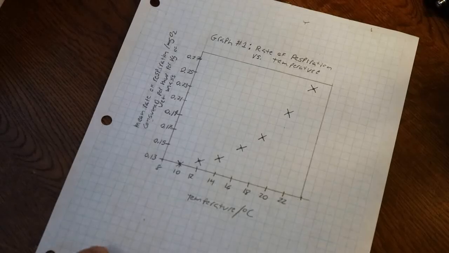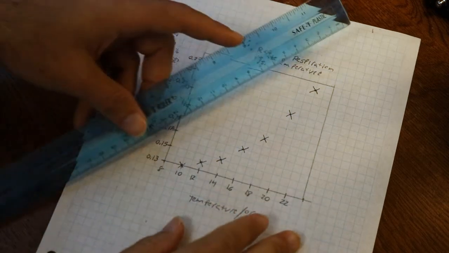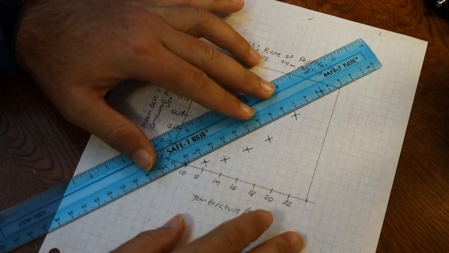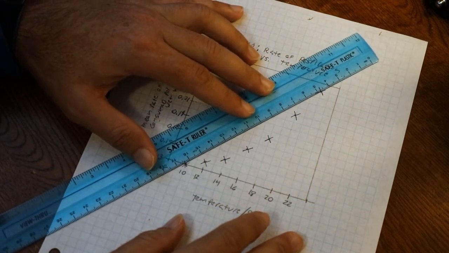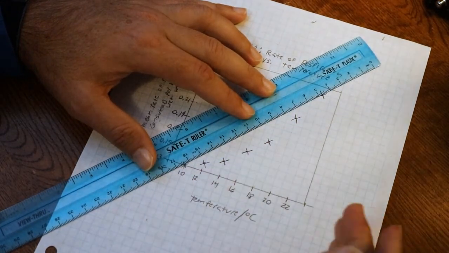So there are all of my points plotted. Now we have to figure out the line of best fit. Now, the line of best fit is going to go through as many points as we can in a straight line and have as equal a number of points on one side of the line versus the other. So as I'm working with my ruler here, I'm looking around. Well, if I do between these 2 points, everything is on the right side here. That's not going to work.